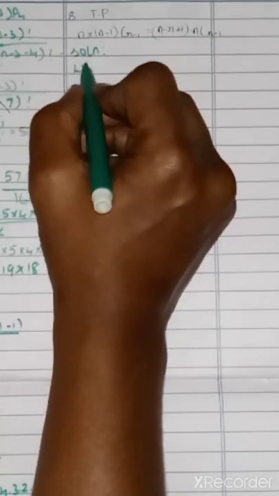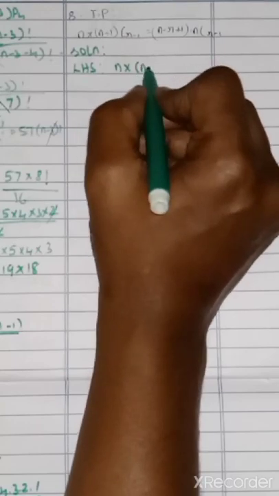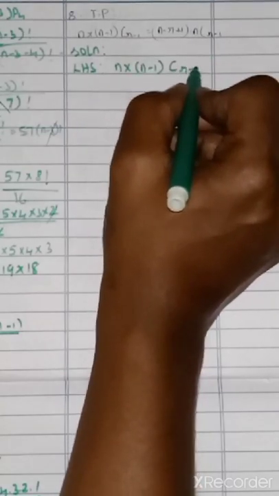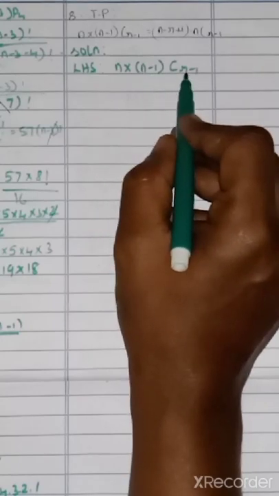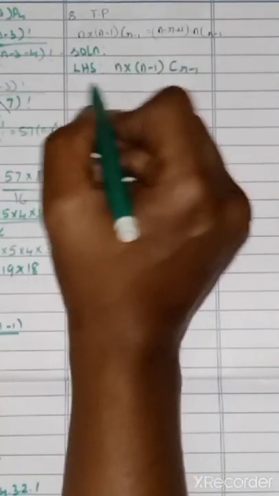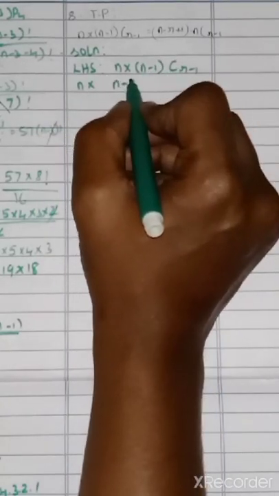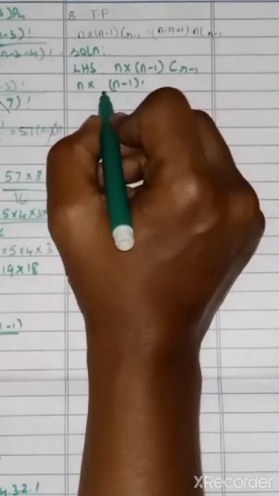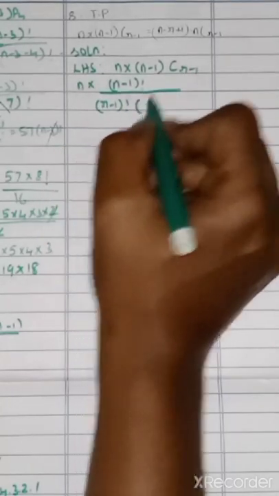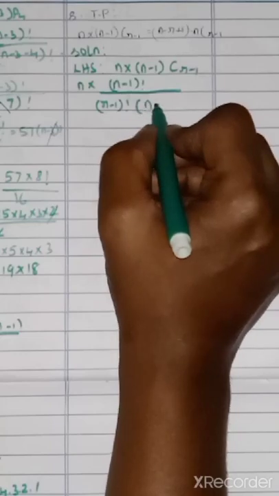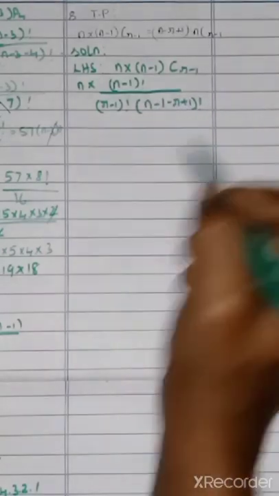First, we take your left hand side. What is your left hand side? n into (n minus 1)C(r minus 1). Okay, so for this nCr, can we use a formula? Yes, so n as it is. Now, nCr formula: n factorial by r factorial into (n minus r) factorial. Here it becomes (n minus 1) factorial by (r minus 1) factorial into (n minus 1 minus r plus 1) factorial.